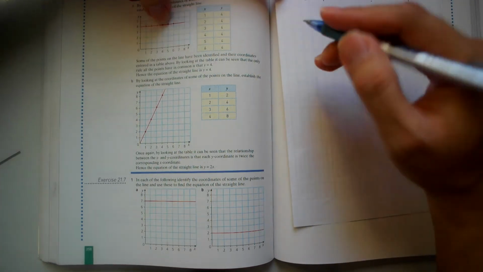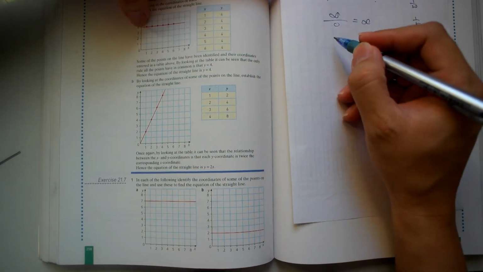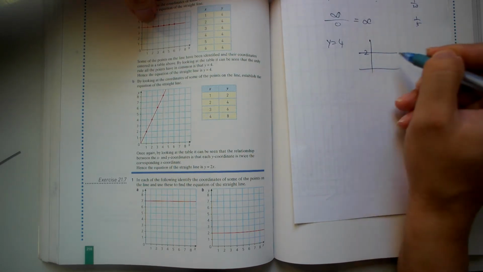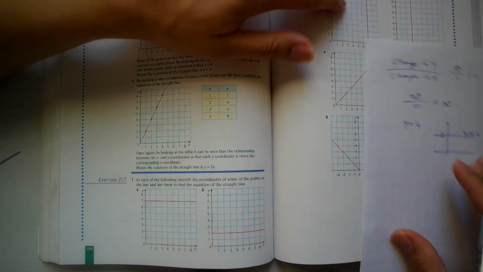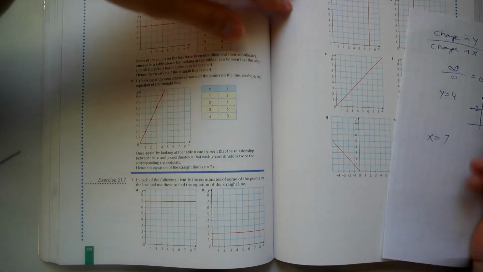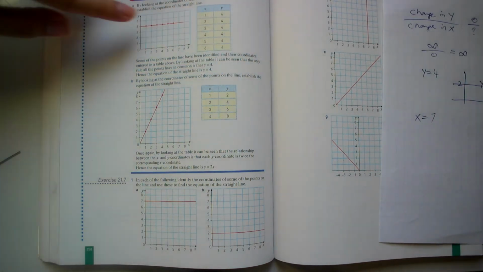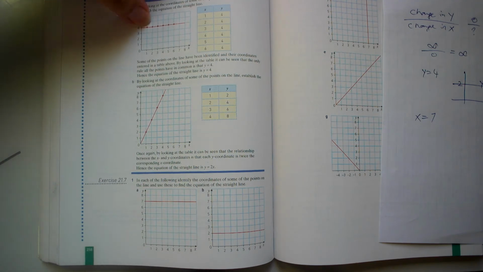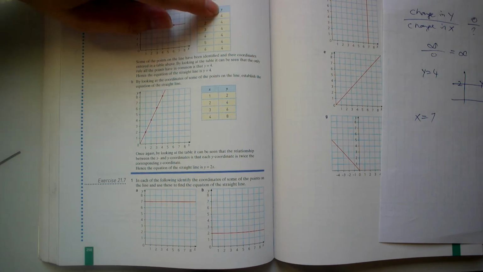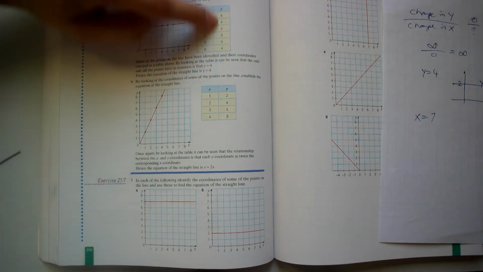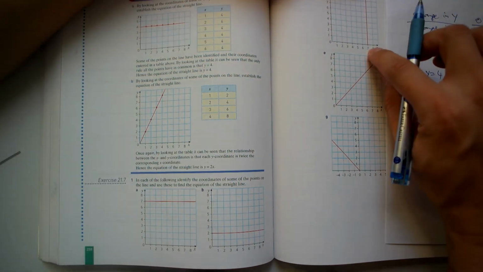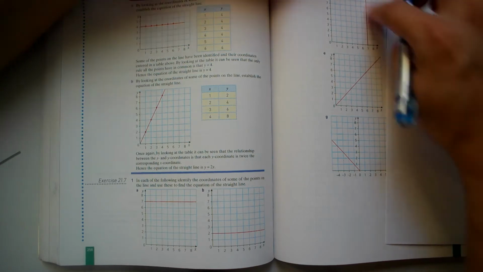For this one, as long as it is horizontal, passing through 4, we call this line y equal to 4. If passing through 2, let's say this is 2, this is y equal to 2. If a vertical one is passing through 7, that means this is called x equal to 7. And you should know why. Why do we call this y equal to 4? Because you can see the coordinates on this line all end up with y coordinate as 4. That's why it's called y equal to 4. And for this one, the x coordinate on this line ends up as 7. That's why it's called x equal to 7.